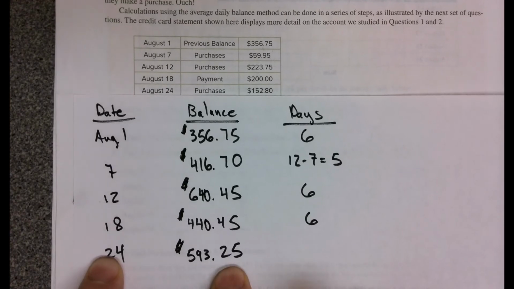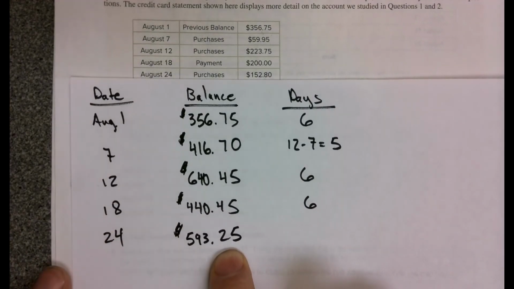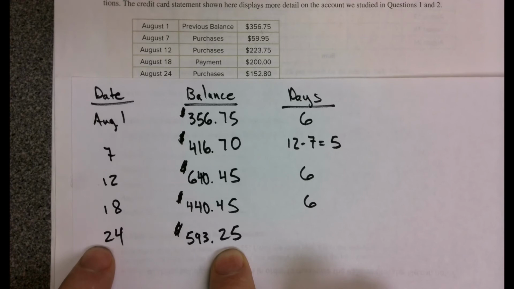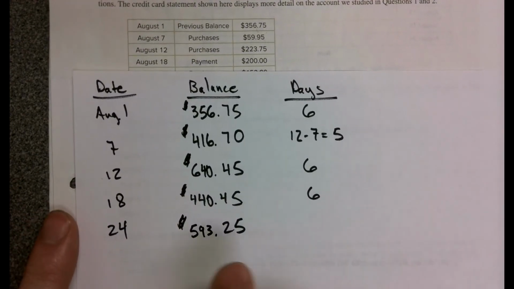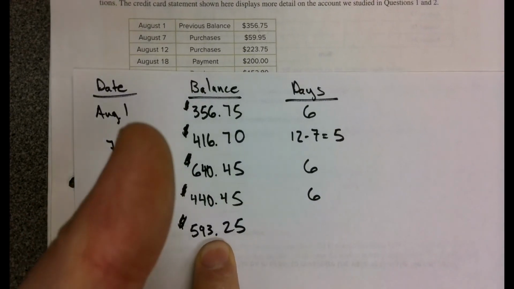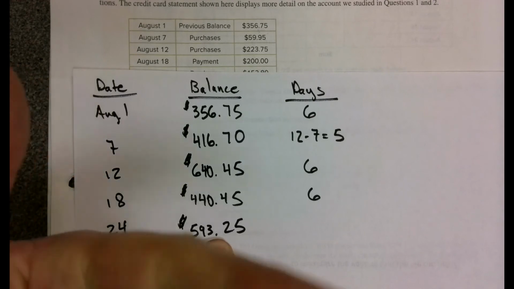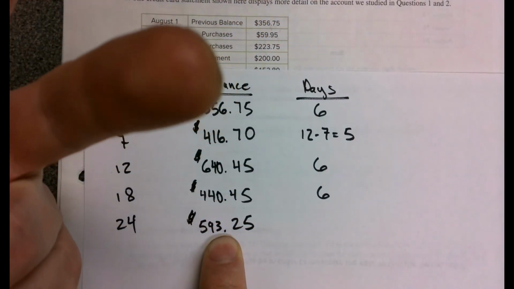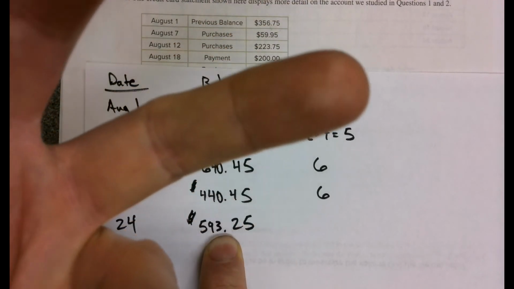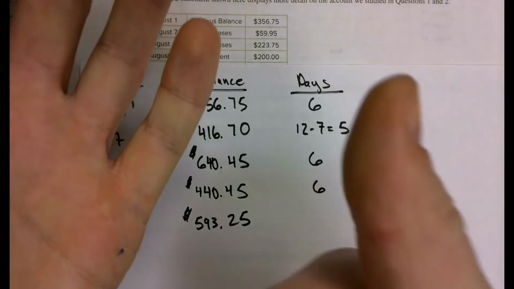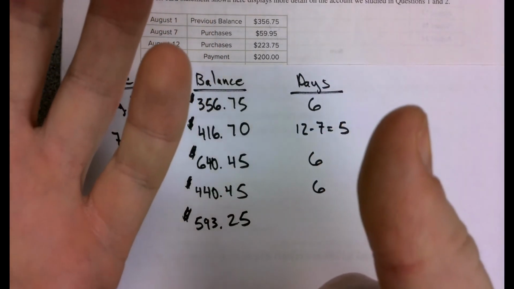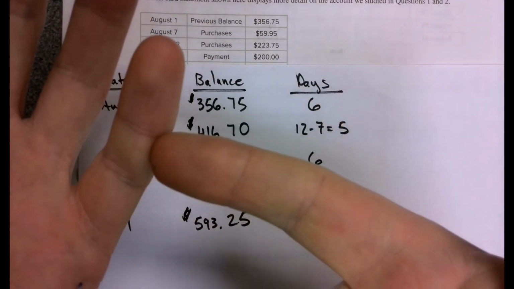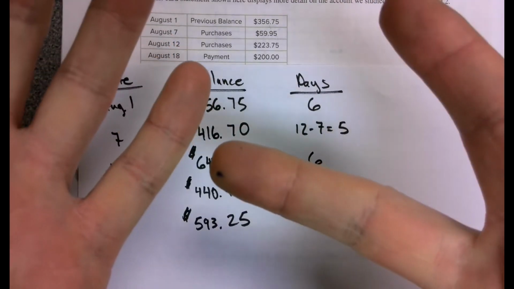And then we have to be careful. There's 31 days in August. So watch as I count on my fingers. It becomes this balance on the 24th. That's the first day. The 25th is the 2nd. The 26th is the 3rd. The 27th is the 4th. The 28th is the 5th. 29th, 6th. 30th, 7th, 31st, 8th.